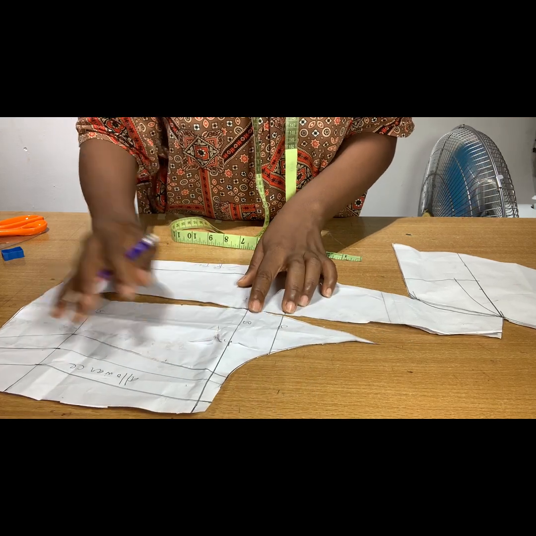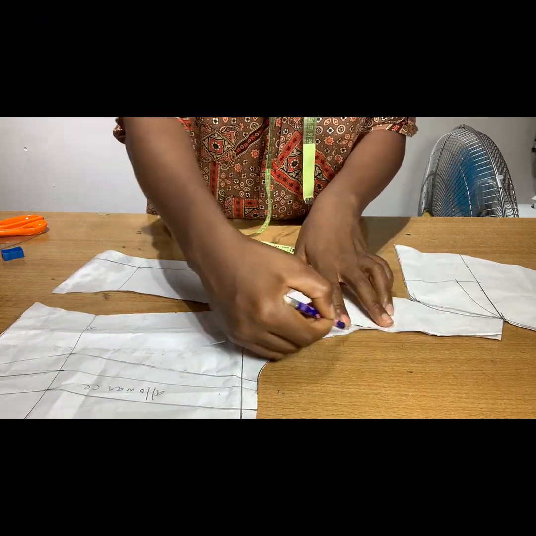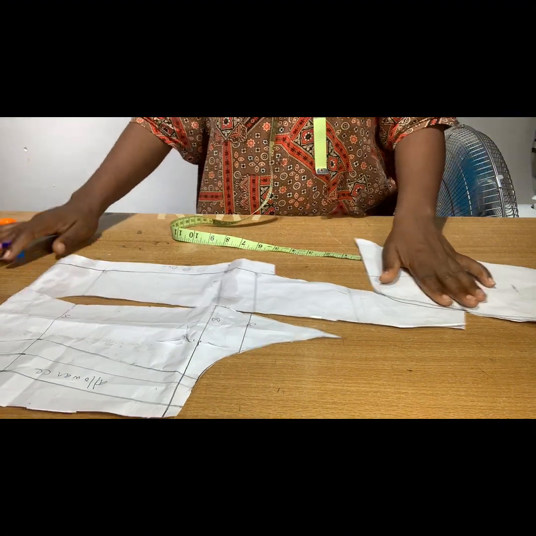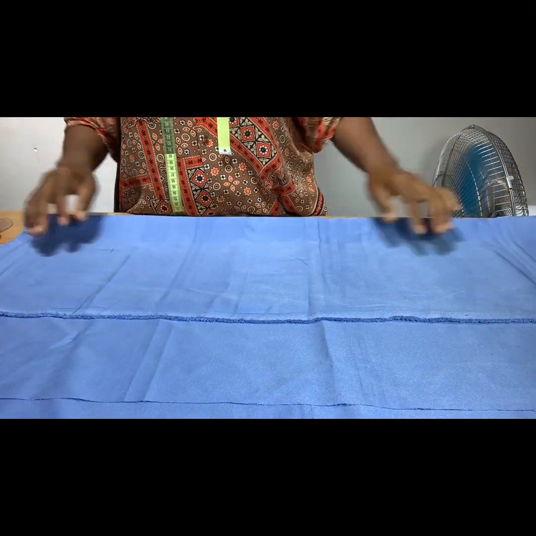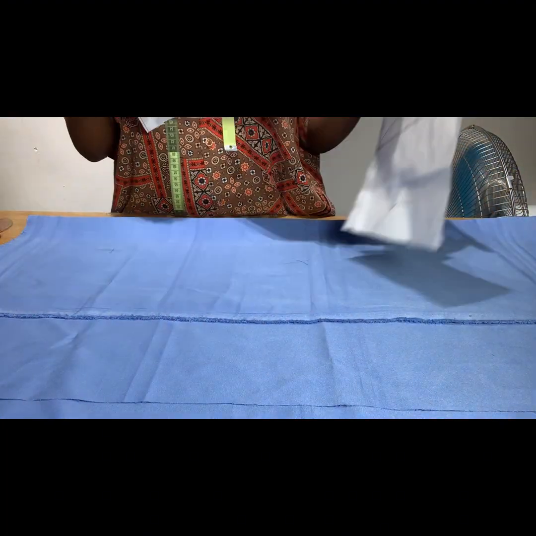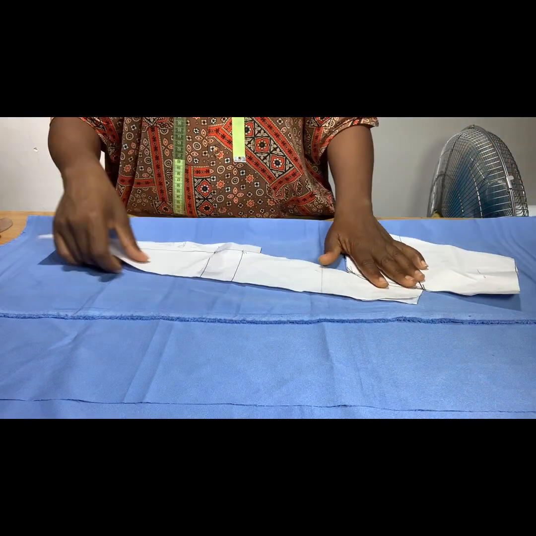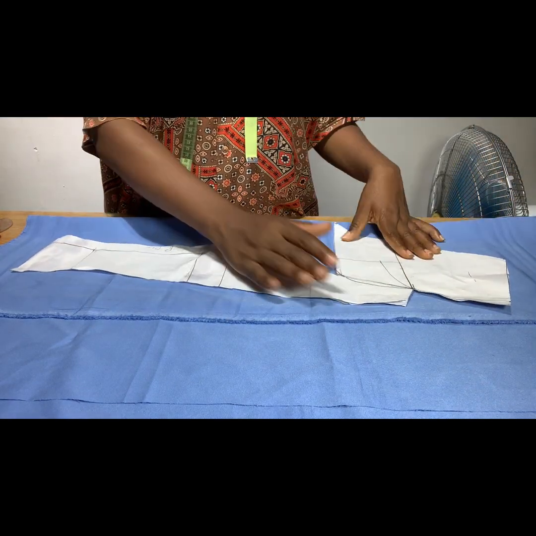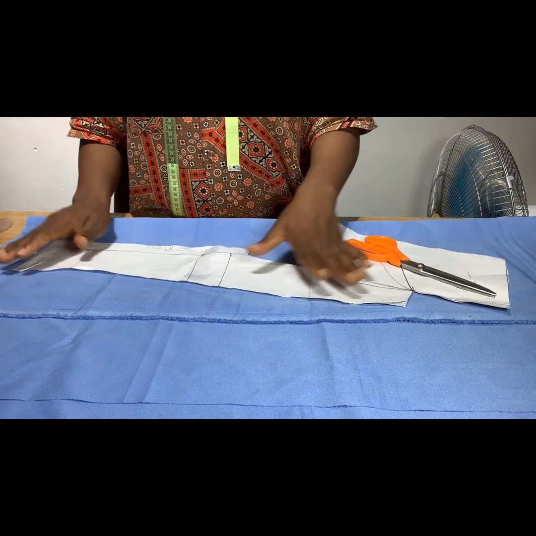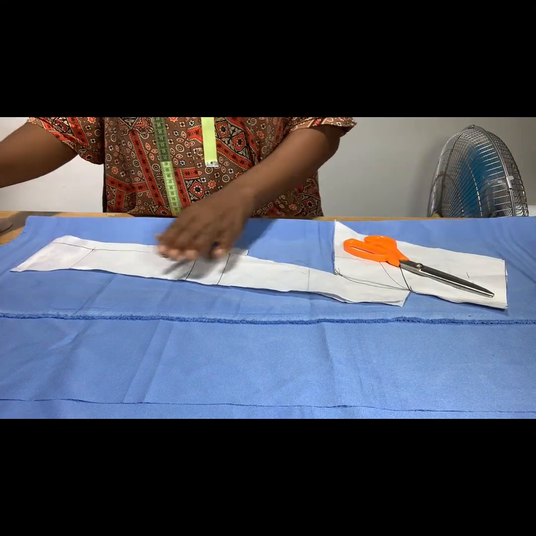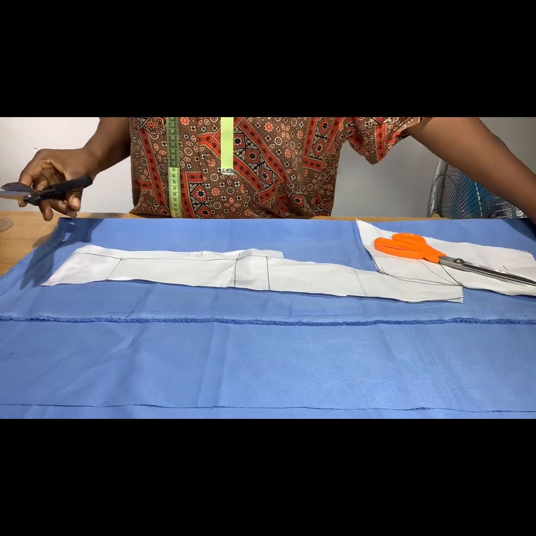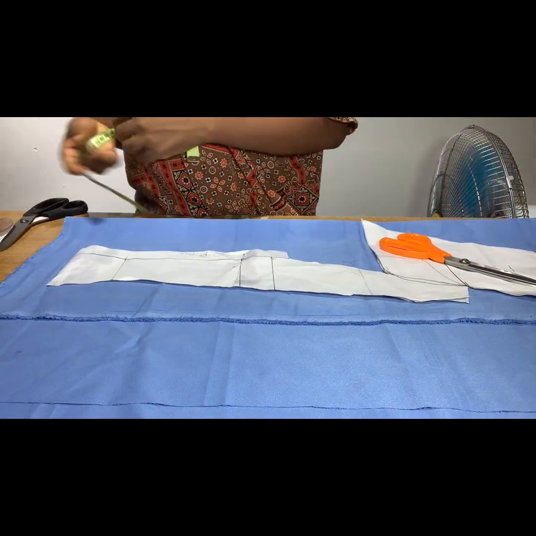So I'm just trying to label. As you can see, everything matches. So we are done drafting. The next is to start cutting. I'm cutting my center front first. For my center front, I'm using the fabric for lining and the main fabric. So I have 4 pieces here. It's on fold. After cutting, it will be 4.